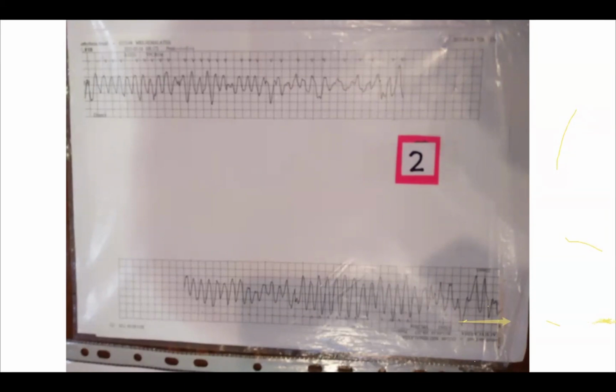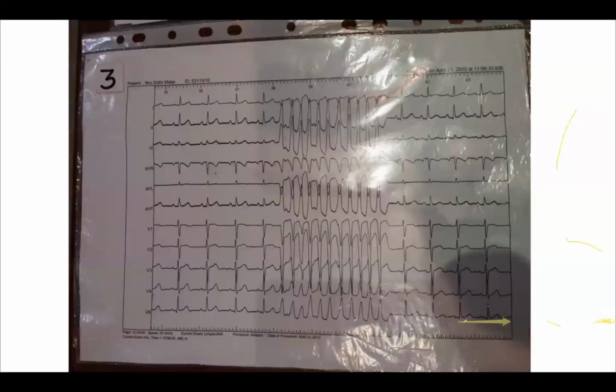If a person has polymorphic VT, what is the drug you should usually give? IV magnesium sulfate, right? So that is a life-saving drug in that moment. And if the patient has ventricular fibrillation, what should you do? Go for defibrillation, right?